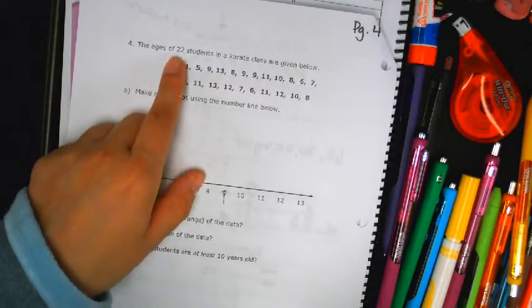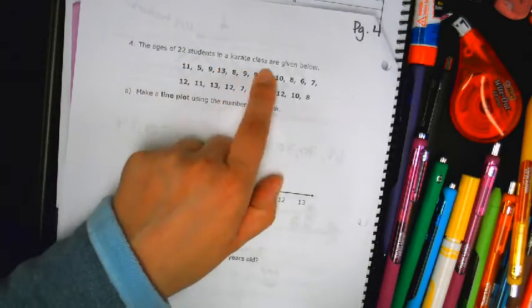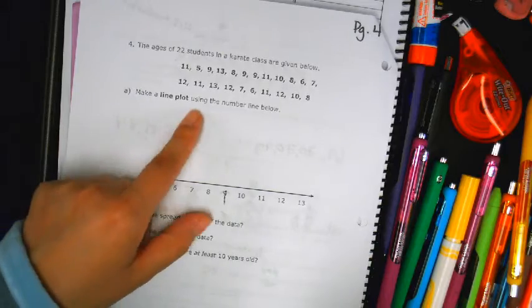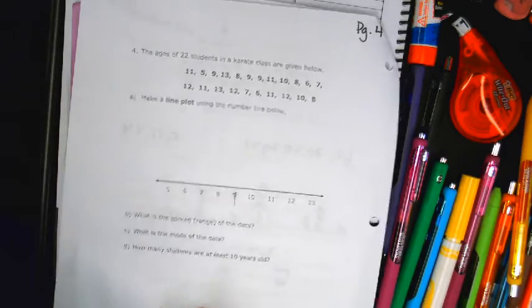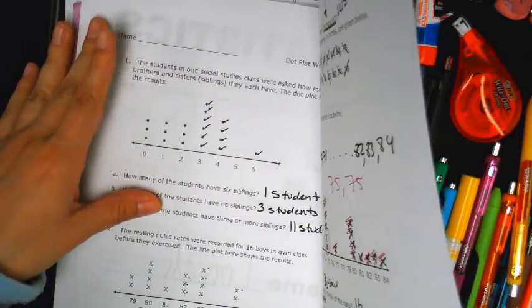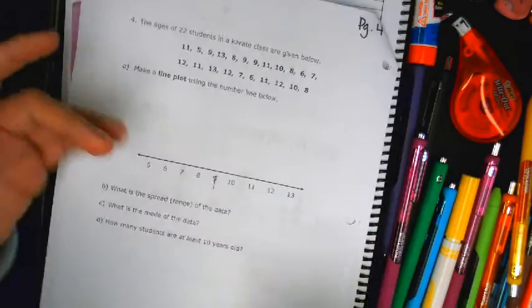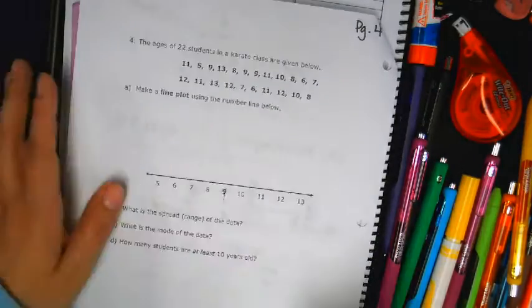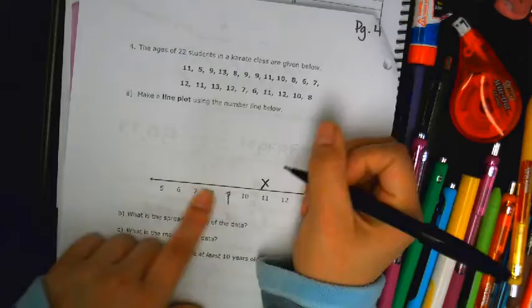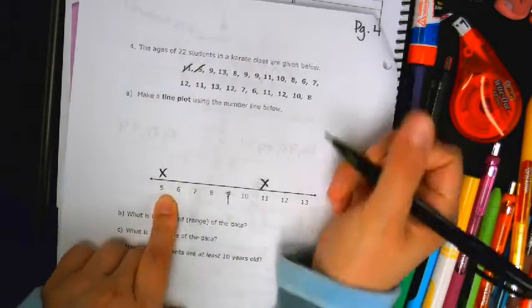The ages of 22 students in a karate class are given below. Make a line plot using the numbers below. So is a line plot with x's and a dot plot with dots the same thing? Same thing, right? Yeah. 11, 5, 9.